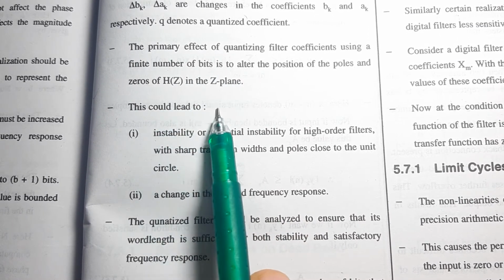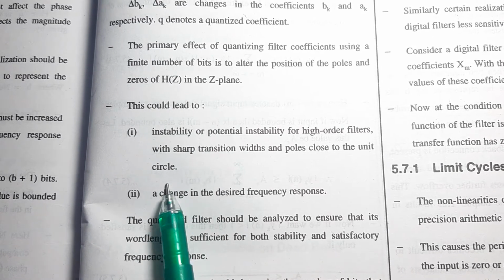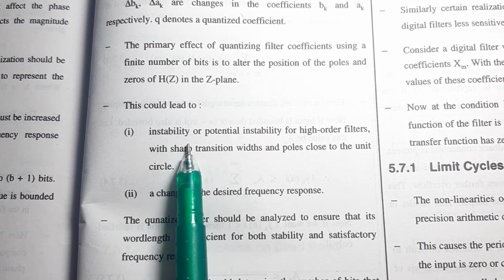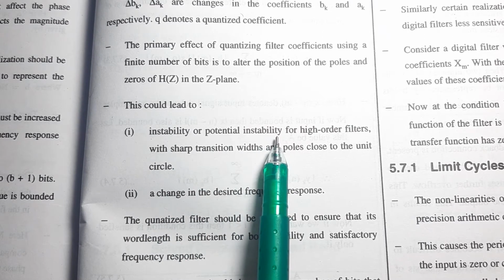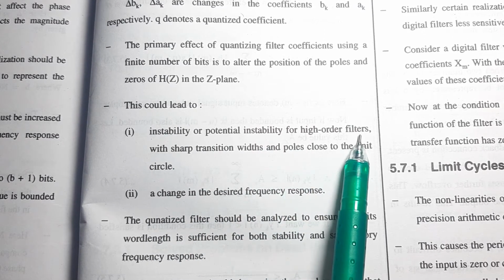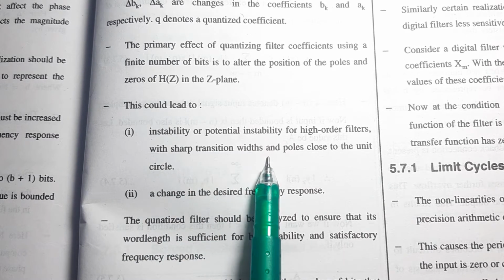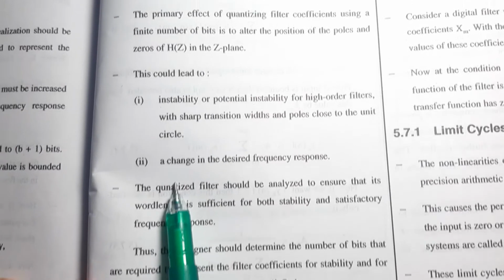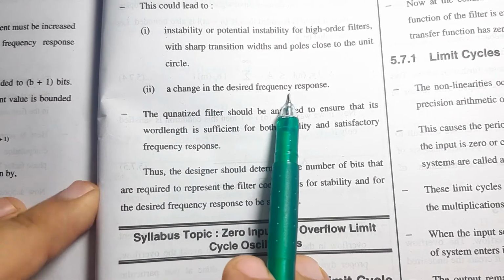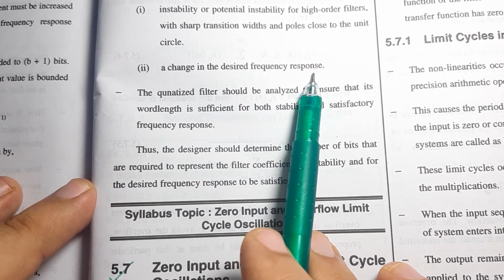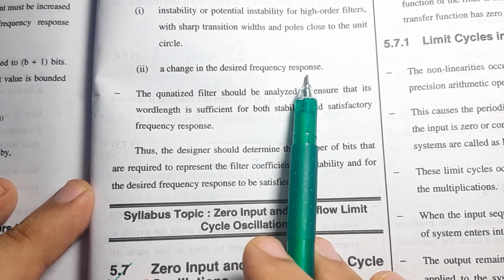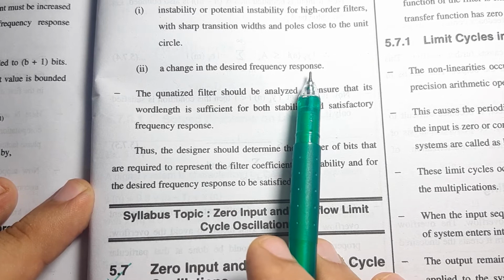Now, this could lead to, first, instability or potential instability for higher order filters with sharp transition widths and poles close to the unit circle. Second is a change in the desired frequency response, the one which we would have been expecting. We would not be able to get that, but rather one with some minute errors in it.